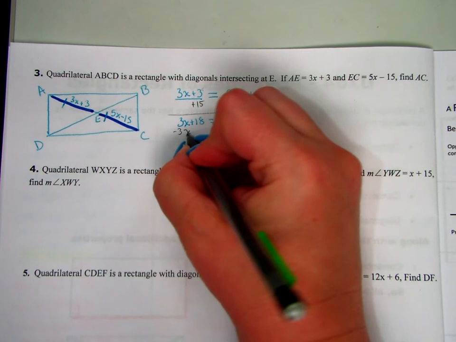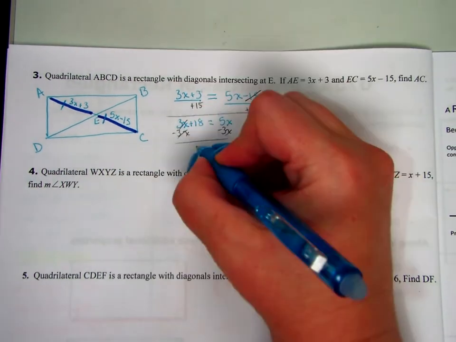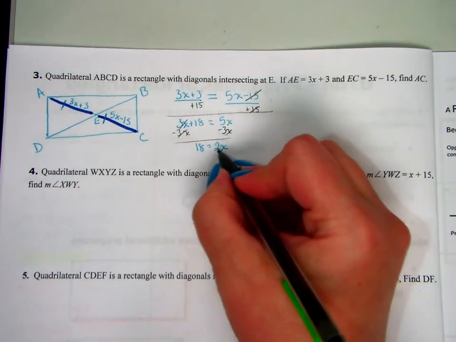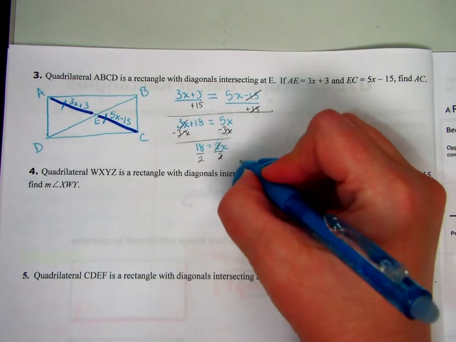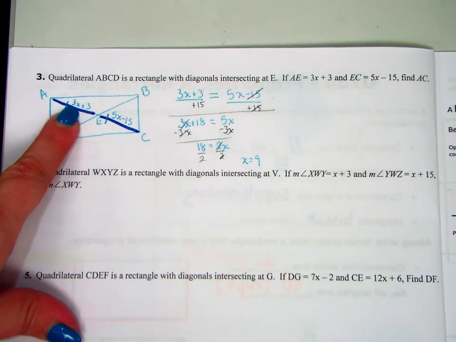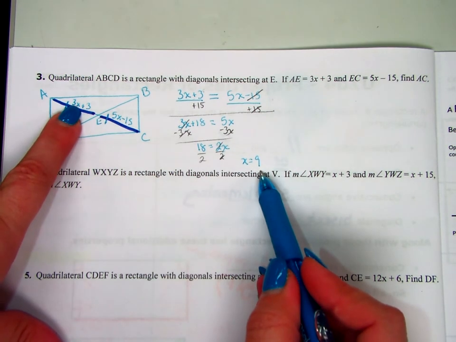Subtract 3x. Subtraction property of equality, 18 equals 2x. Then what? Divide by 2. X equals? Now this says find AC, so I just need to know how long are those two pieces so that I can figure out how long AC is. 3 times x plus 3, x is 9. 3 times 9 plus 3.